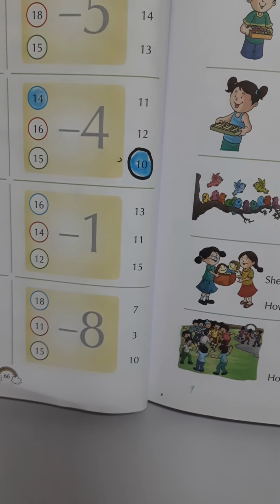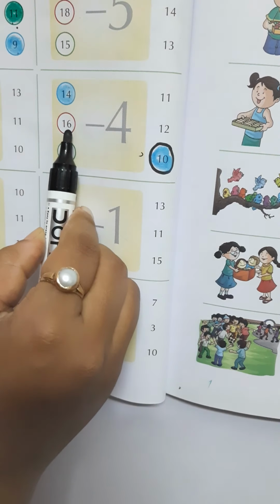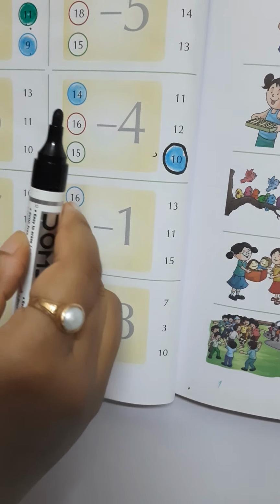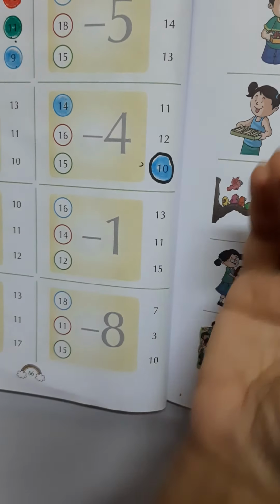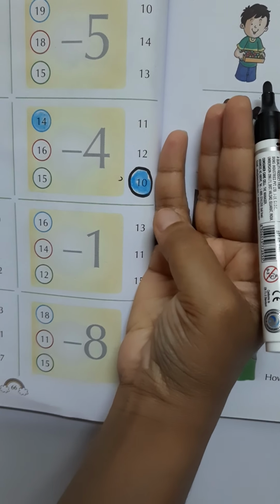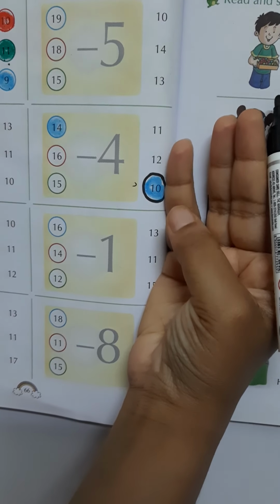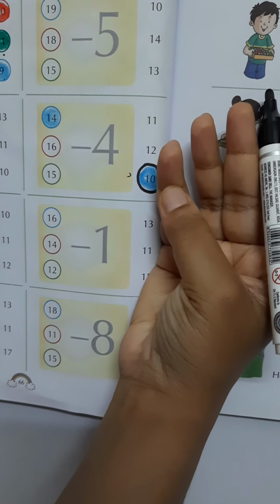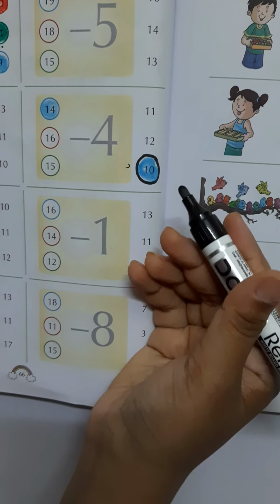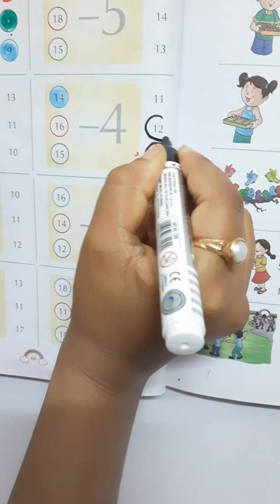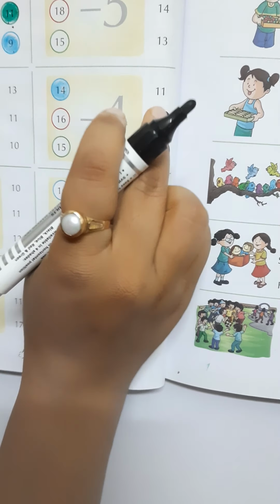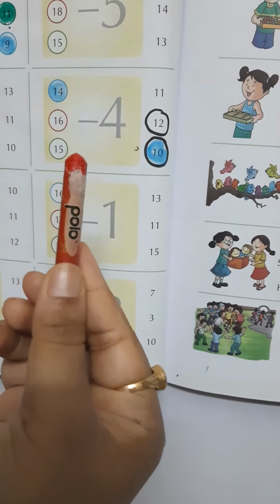Next example, the next number is 16. So 16 minus 4, here also we have to do backward counting. That is, before 16 is 15, before 15 is 14, before 14 is 13, before 13 is 12. So where is 12? Here is 12. Yes, so we have to put these two sides with red color.